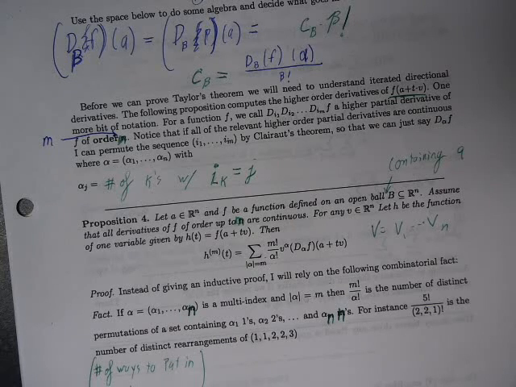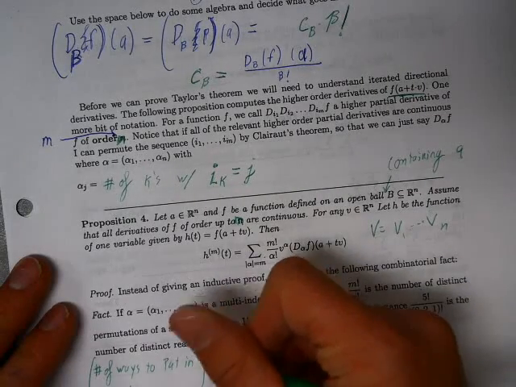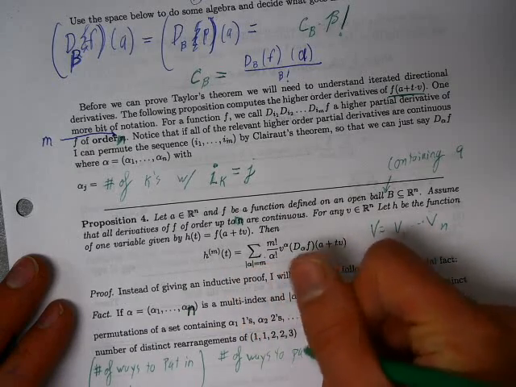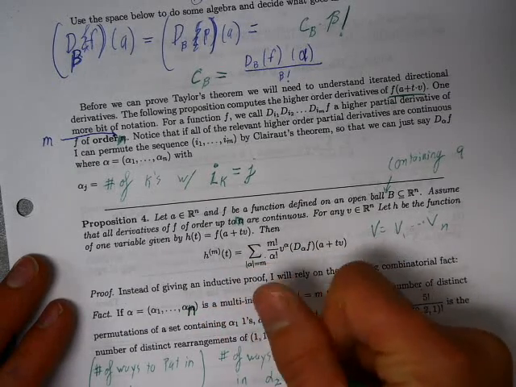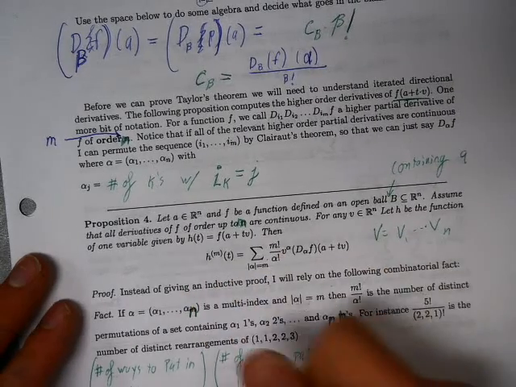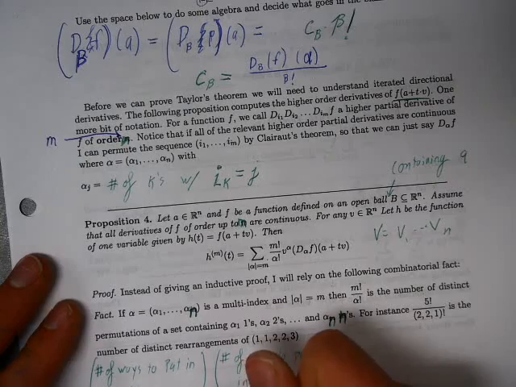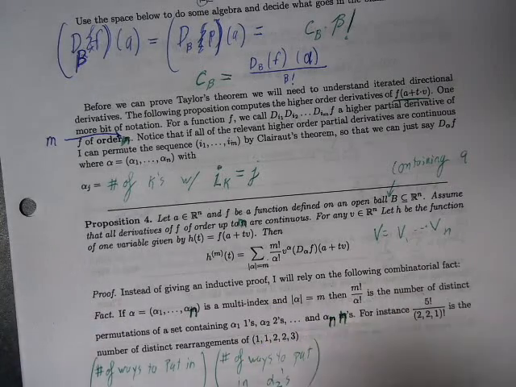M minus alpha 1, choose alpha 2. I have m minus alpha 1 spots, and I'm going to choose alpha 2 of them to be 2s. And then I'll just keep on going.